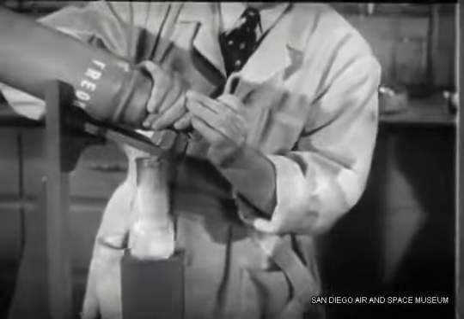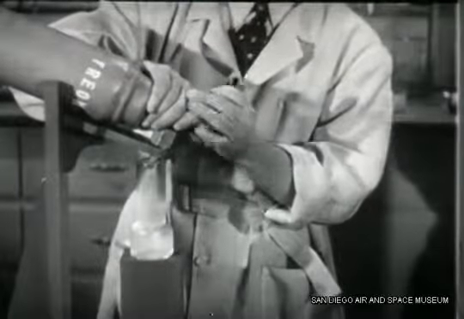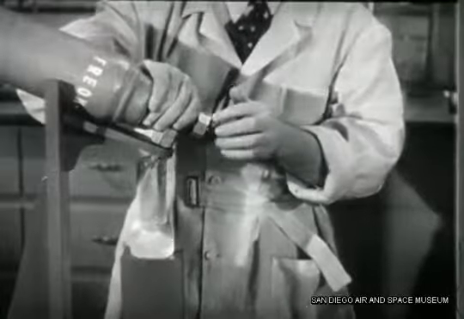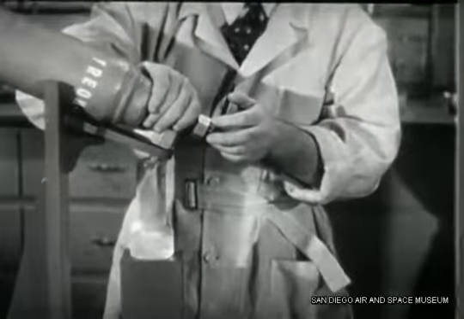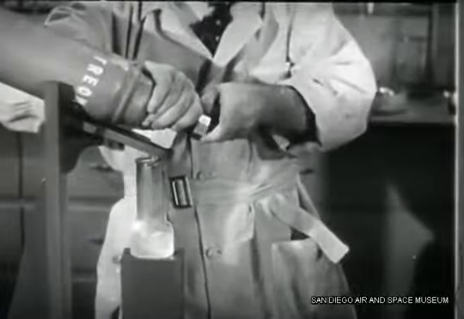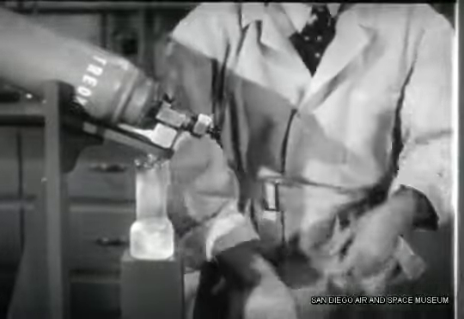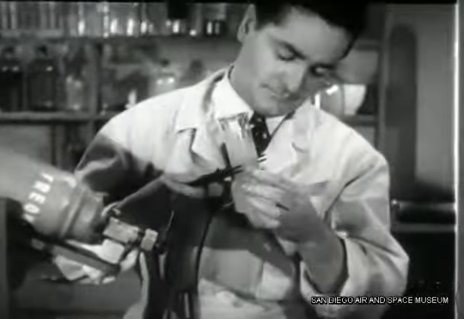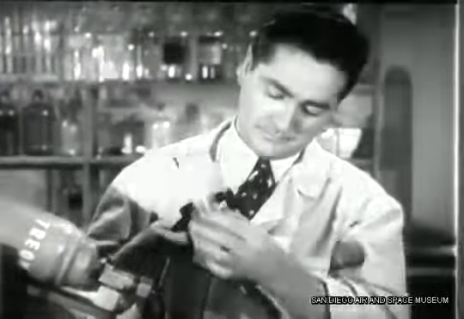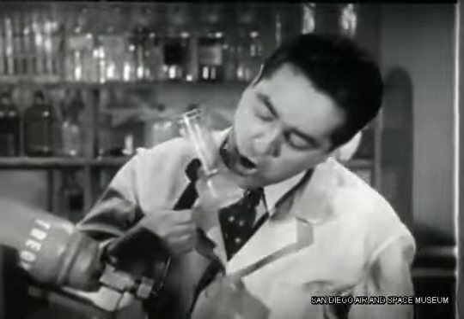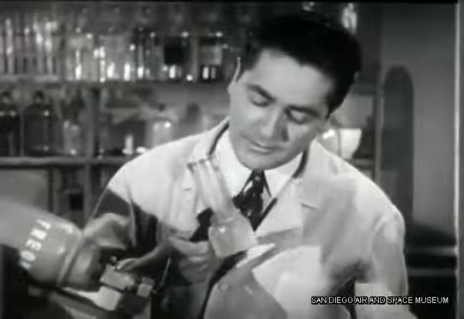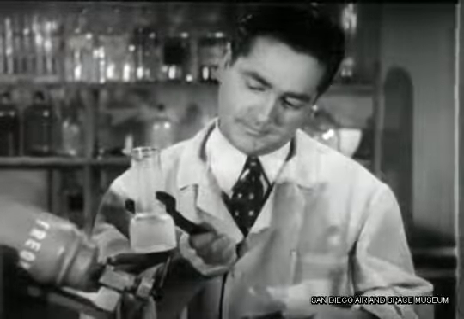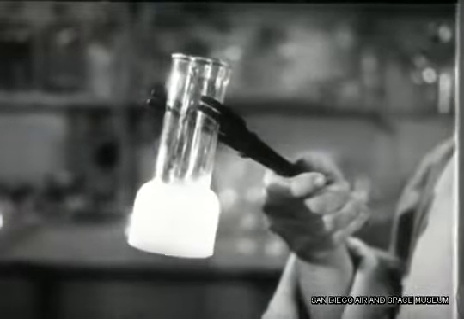When Freon is released from the tank, it boils and evaporates at once, rapidly absorbing heat from its surroundings. If there's enough moisture in the air, it will freeze and form frost.